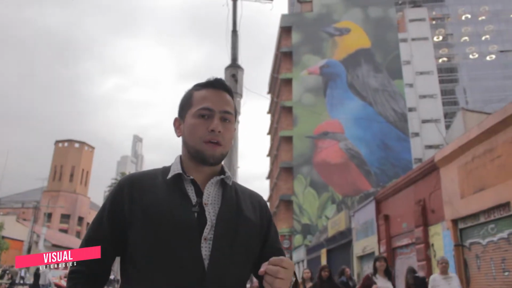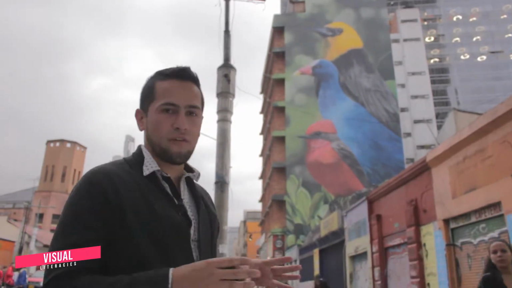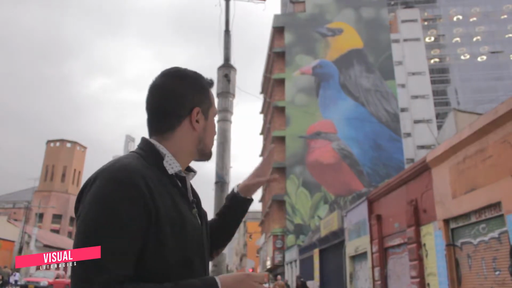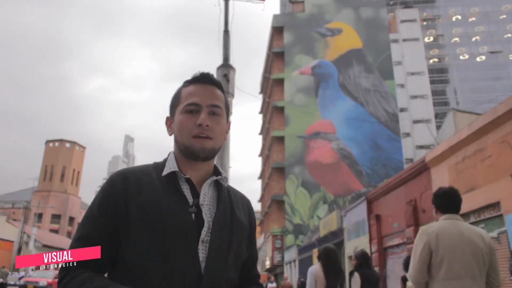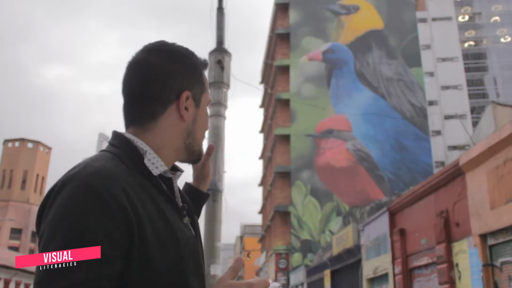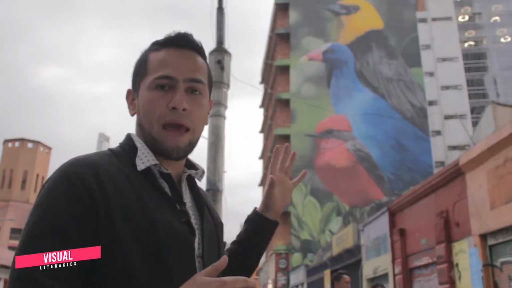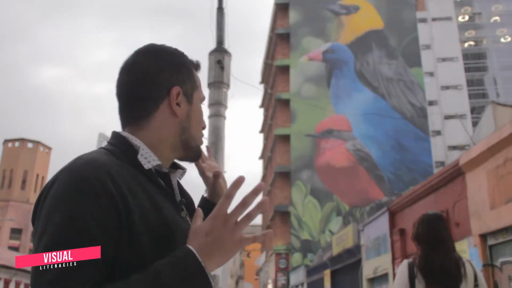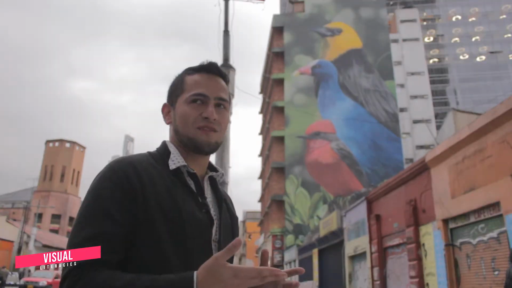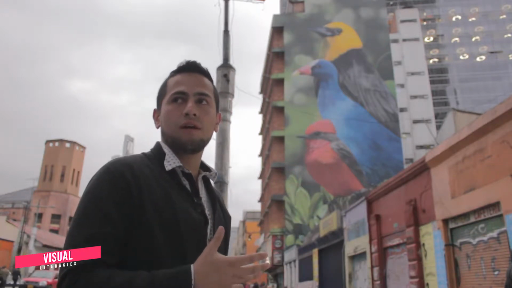That graffiti represents the live text, because it has the gestural, because there are three birds and they have a specific view, maybe in the space, and also the spatial, because the graffiti is very big, and it is in a specific place in the city, because maybe it wants to show us the diversity and the fauna that we have in our country.